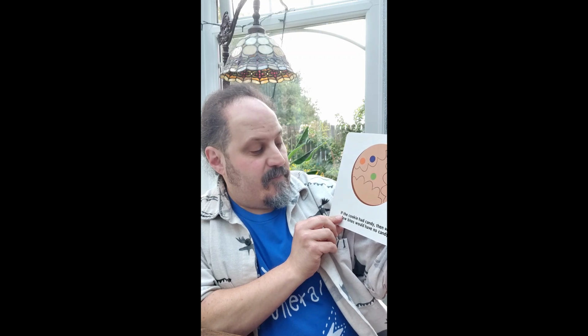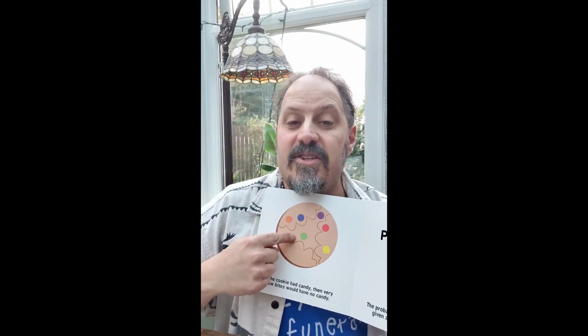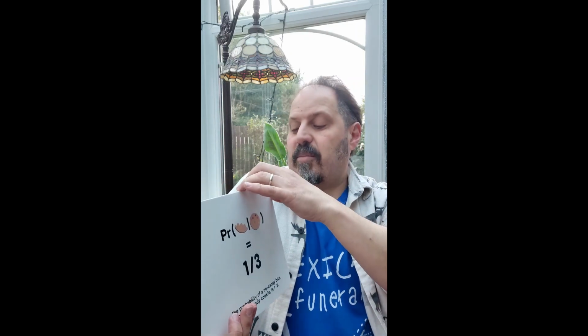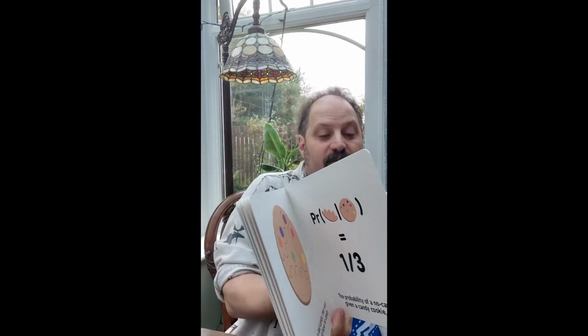If the cookie has candy on it, see, this cookie has candy on it, and you take bites from it, then very few bites would have no candy because you'd have to get just the right bite to have no candy on it. And in this case earlier, we took a bite and it happened to have no candy. But the probability, if you take 1, 2, 3 bites, is 1 out of 3 bites will have no candy. So that's the probability of a no candy bite.